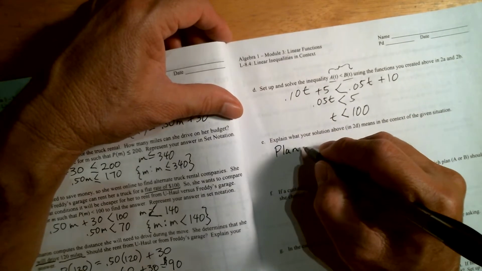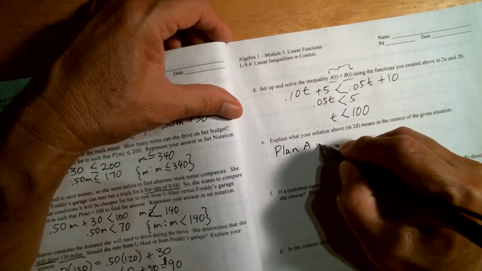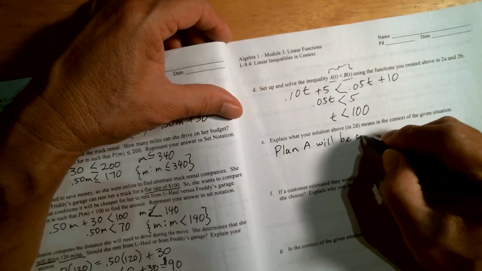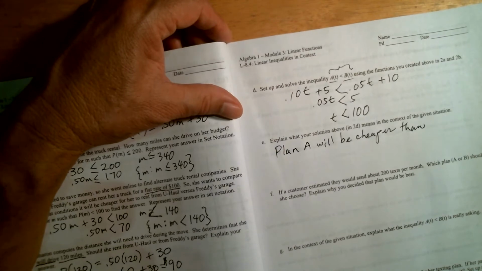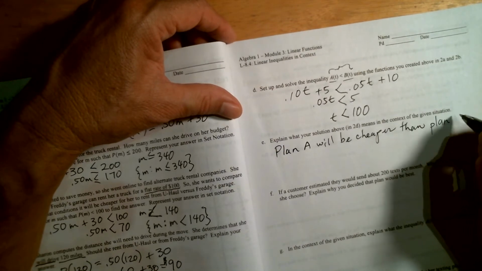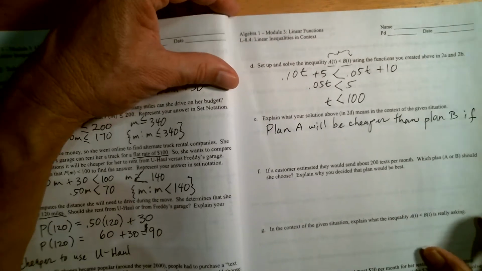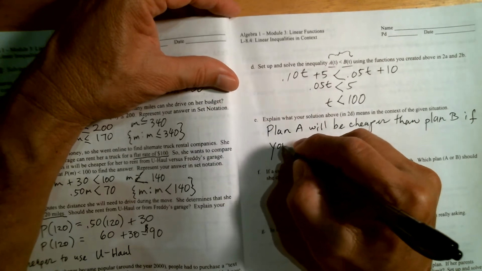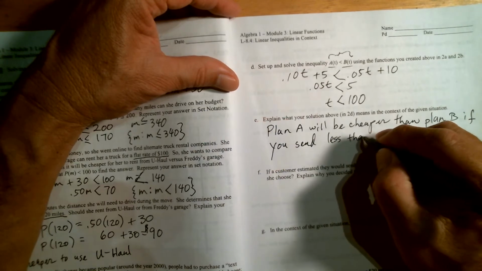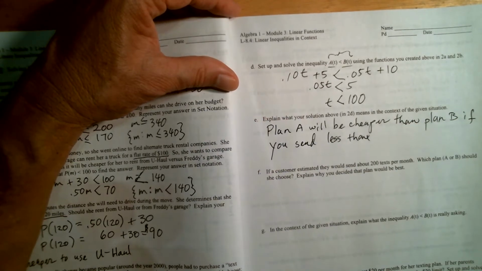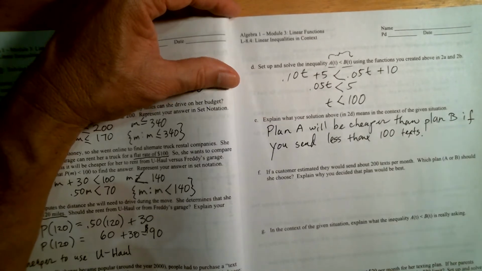Plan A will be cheaper than Plan B if you send less than 100 texts. Okay?